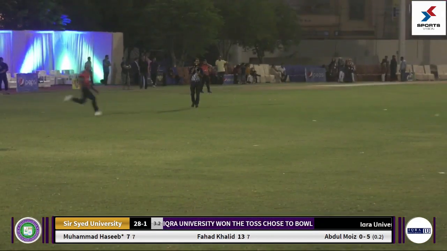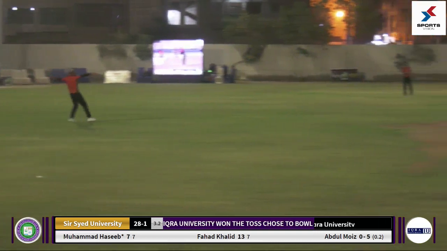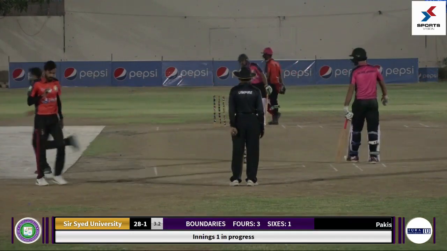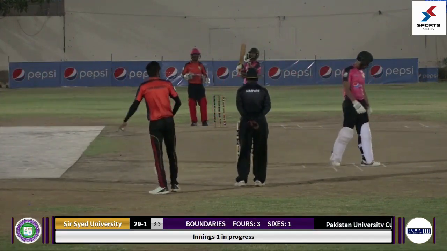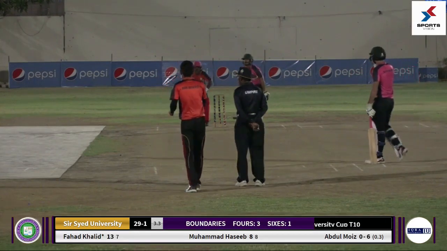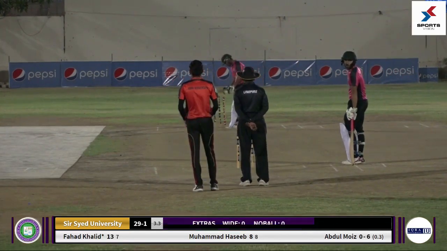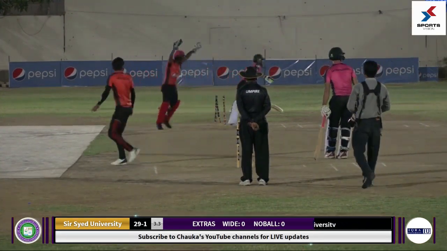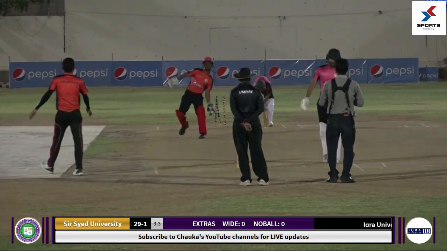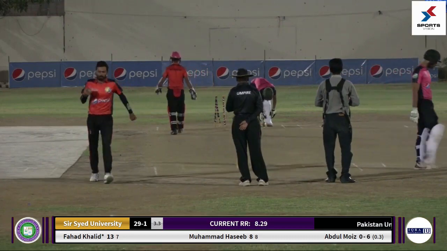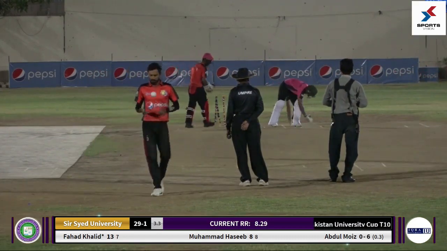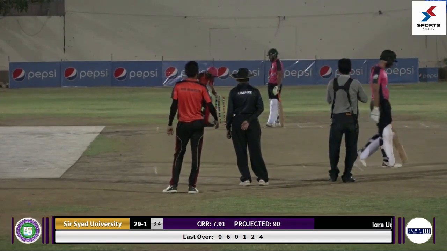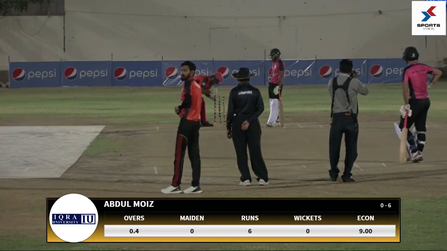Nicely tapped away towards deep square leg for 1. Beaten, went for the big shot, completely beaten. Just a slight appeal for the stumping, but the batsman was comfortably inside the crease. 29 for 1, and we are in over number 4 at the moment.